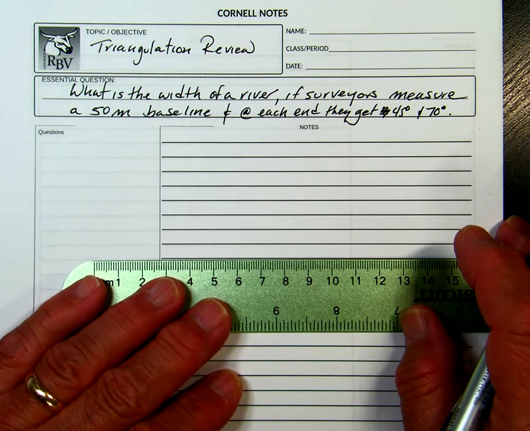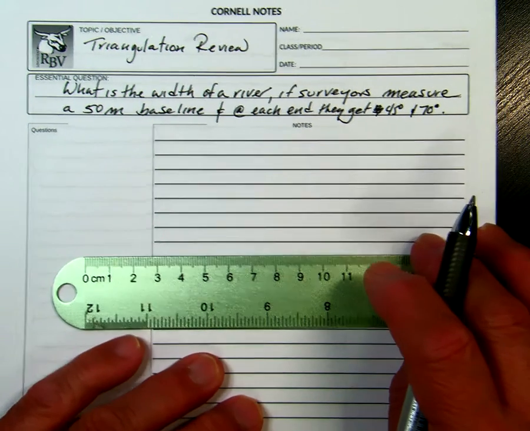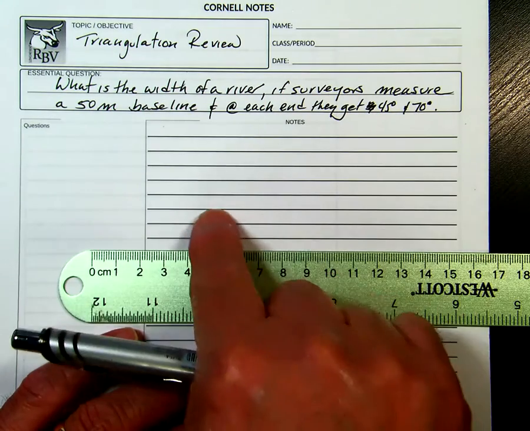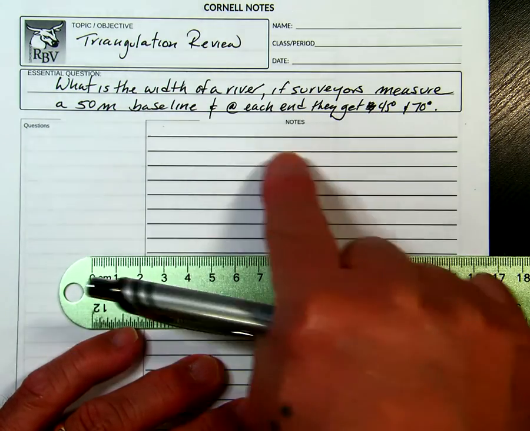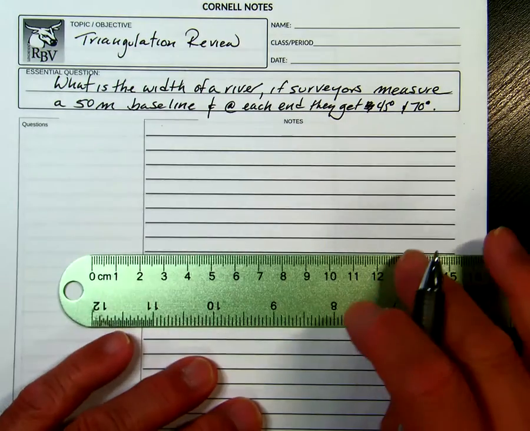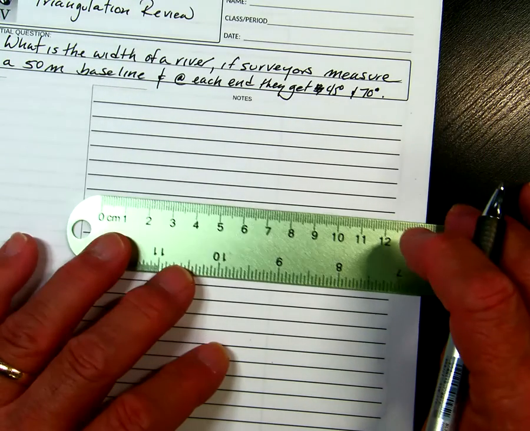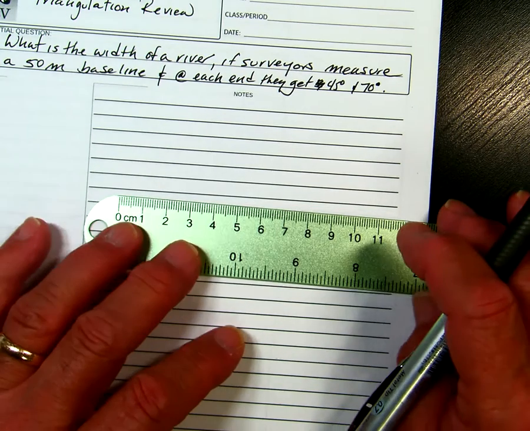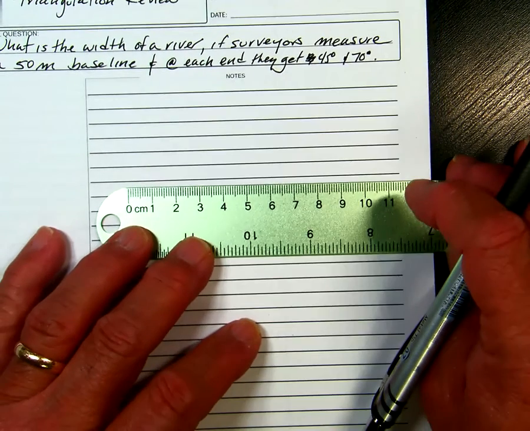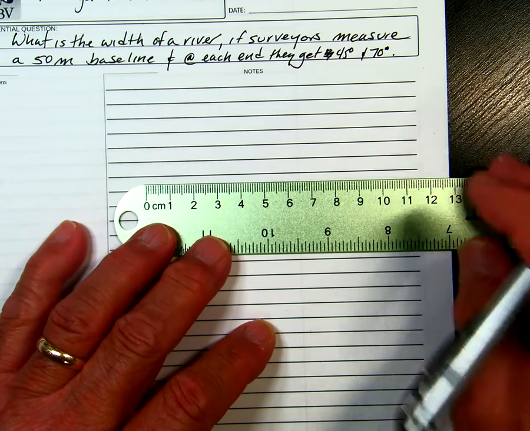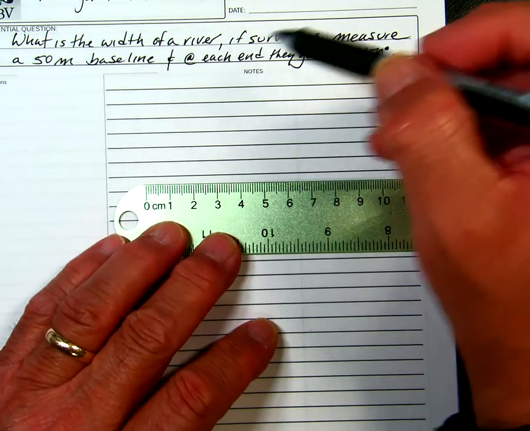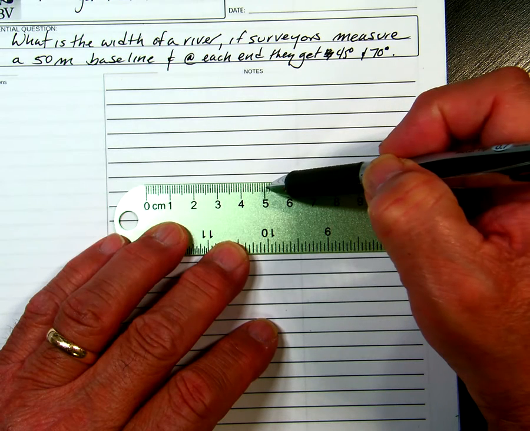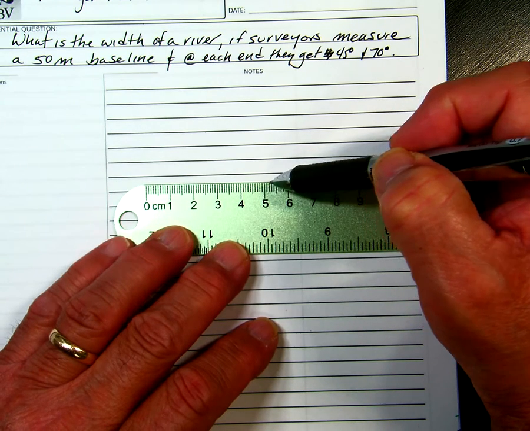So if we were to take a look at starting a baseline, so there's a river going through, the baseline itself has 50 meters. So we're going to take a ruler and establish a base of 50 meters. Now, in using the ruler, a couple of things. You have a millimeter scale, it has to be pretty accurate. Obviously, if we translate the 50 meters into 50 millimeters, that would be 5 centimeters. That would give us the baseline.